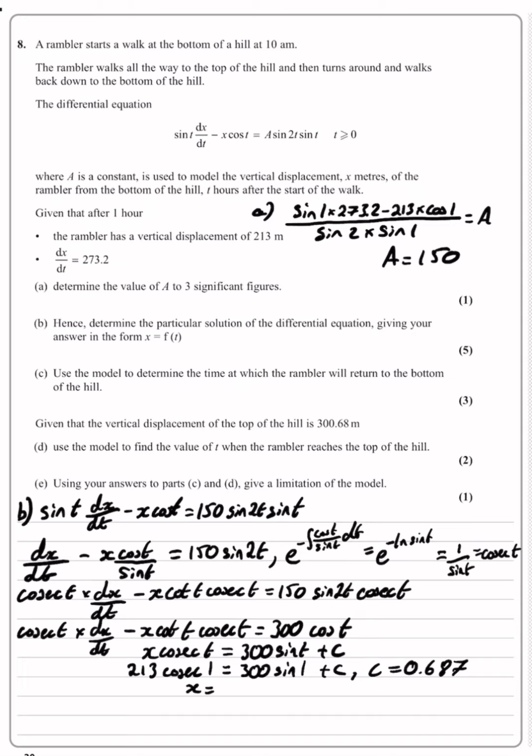Then multiplying both sides by sine of t will leave us with x on the left hand side. We equal 300 sine squared of t, sine times cosec will cancel, plus the 0.687 sine of t. And that is our particular solution.